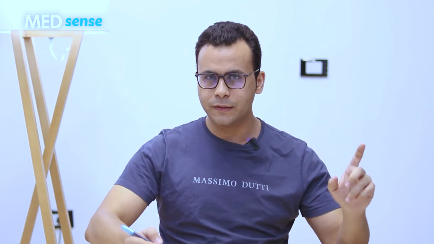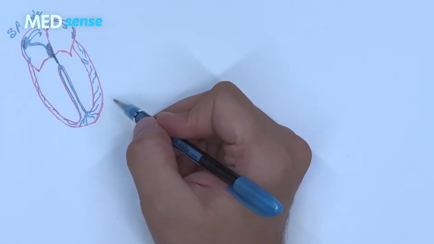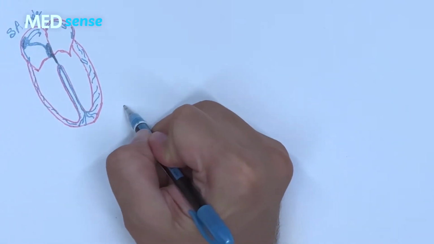Now, as we know the electrical current pathway, let's interpret this into ECG. To do this, let's imagine that you are an ECG electrode, a positive ECG electrode actually, and you are located right here.